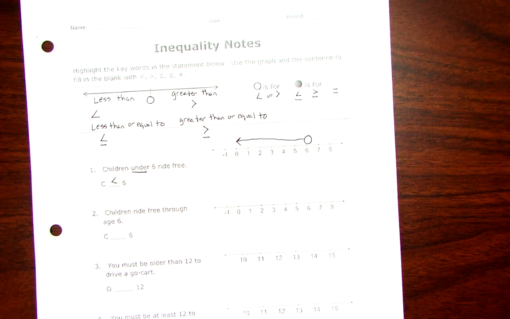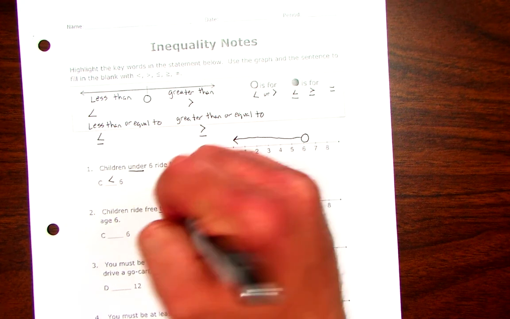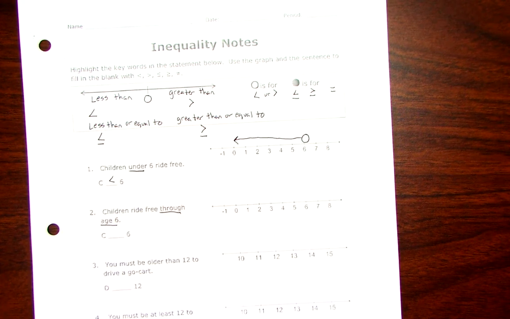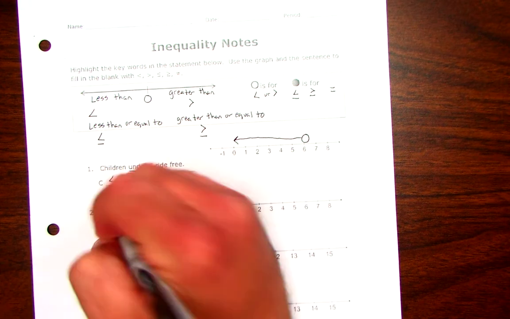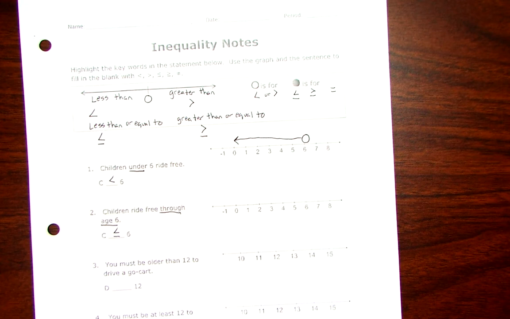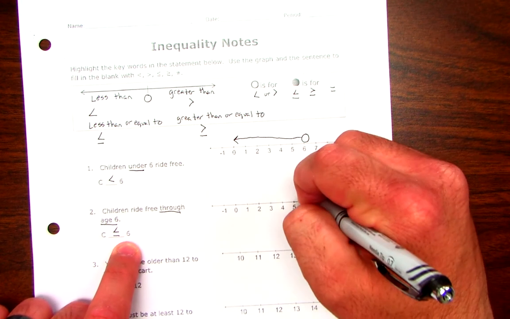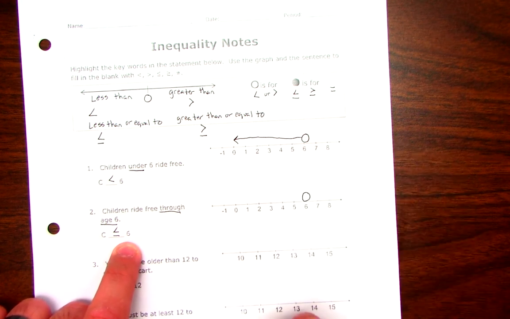Alright, let's try number 2. Children ride free through the age of 6. That means they can be less than 6 or exactly 6. Let's graph it again. Put an open circle at your solution. That's step 1. Step 2.